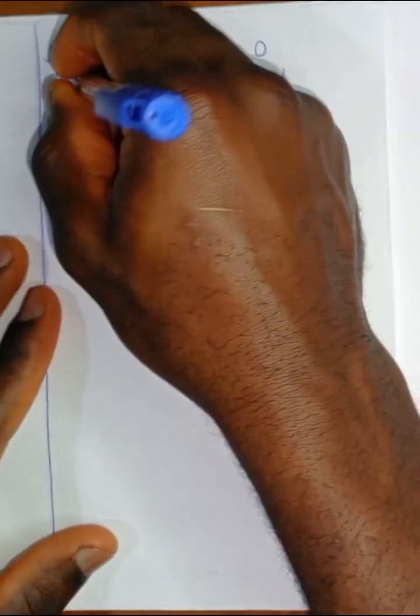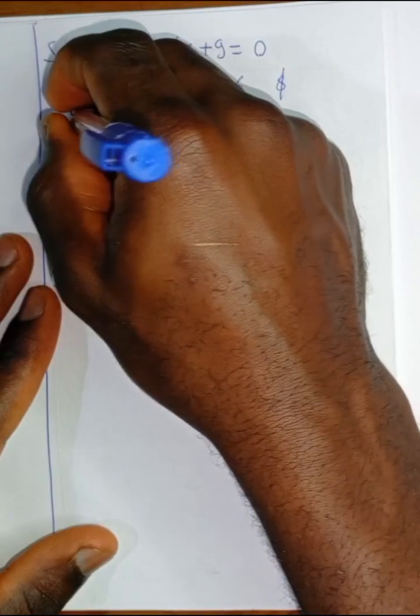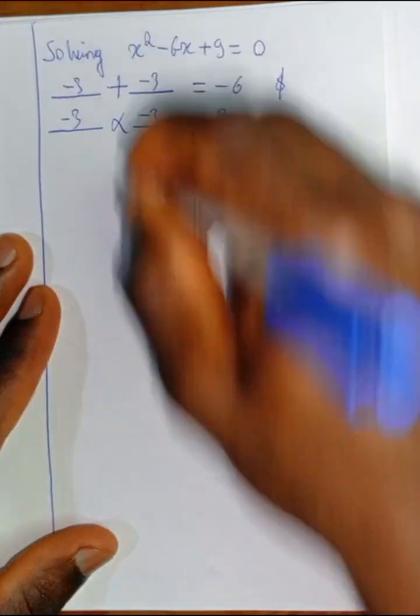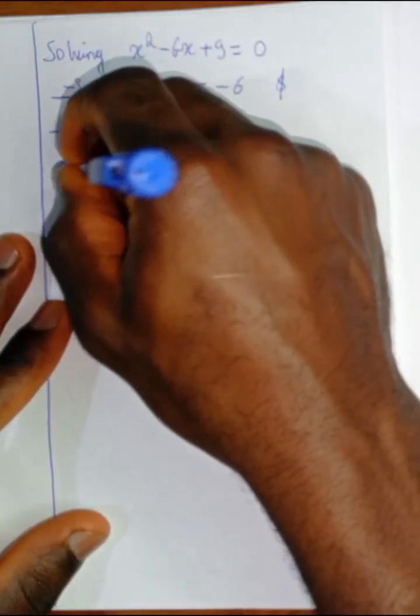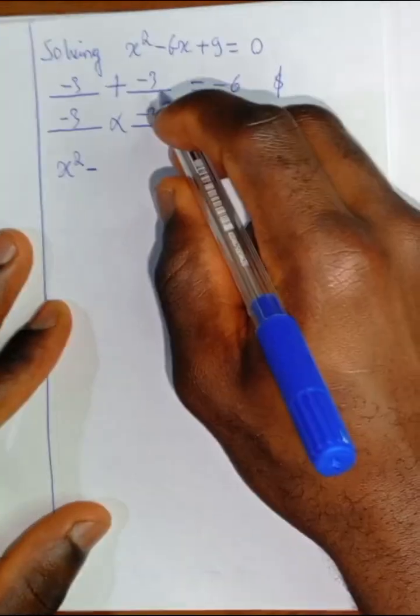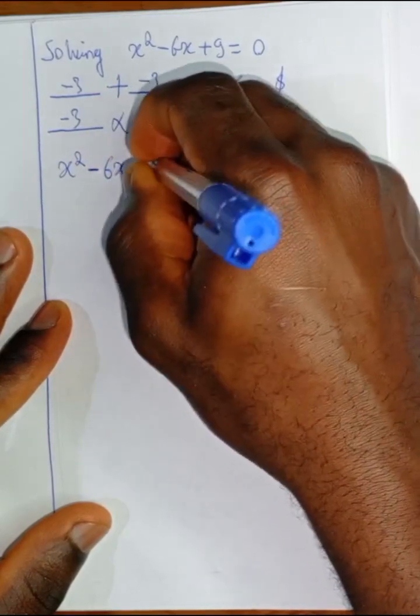So if we take negative 3 plus negative 3, it gives us negative 6. Negative 3 times negative 3 gives us 9. This will simply give us x squared minus 6x plus 9.